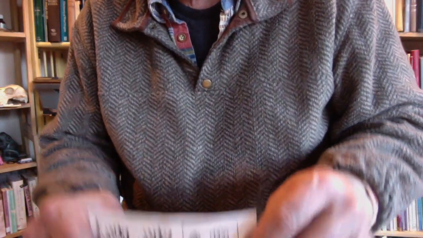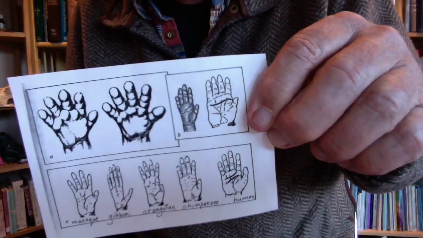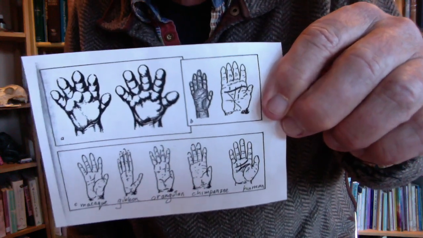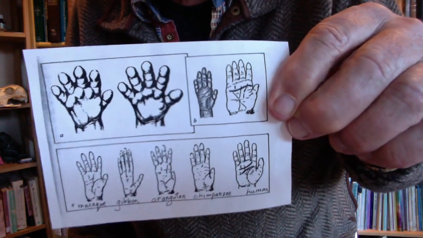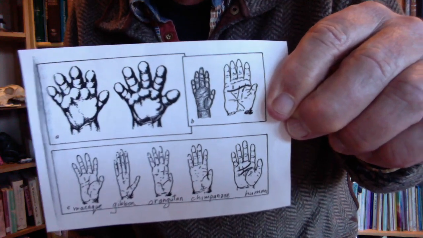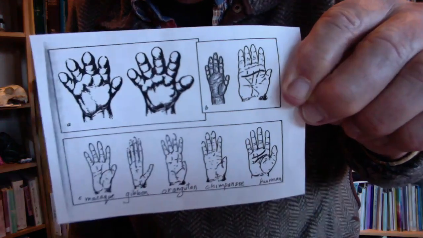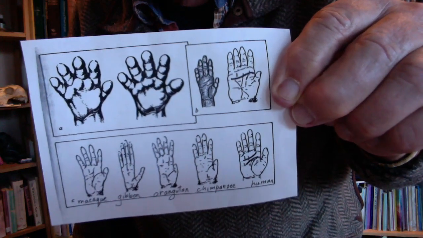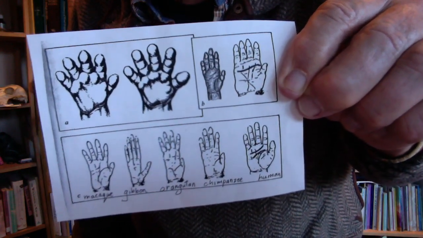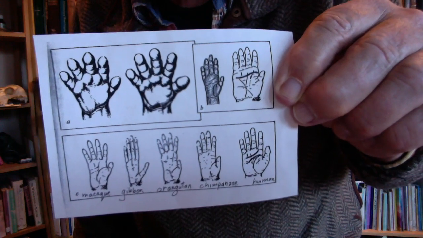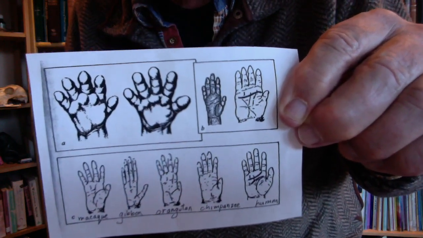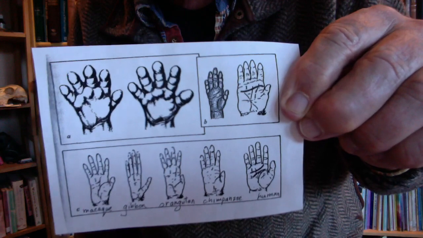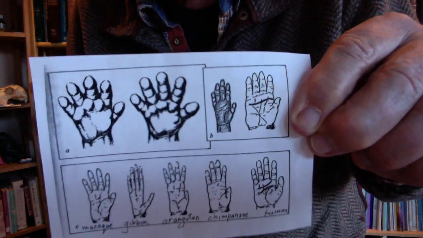We can now go on to look at the human hand. In the upper left of this drawing, we see that the fetal macaque hand and the embryo human hand have a remarkable similarity. If we now look at the lower row of drawings, we see the macaque, gibbon, orangutan, chimpanzee, and the human.